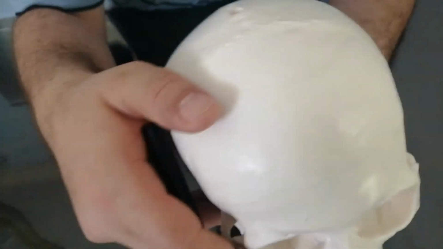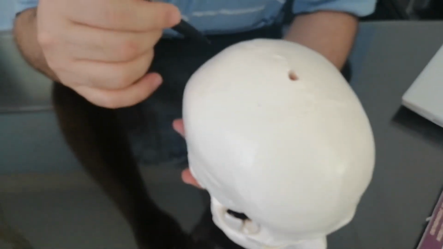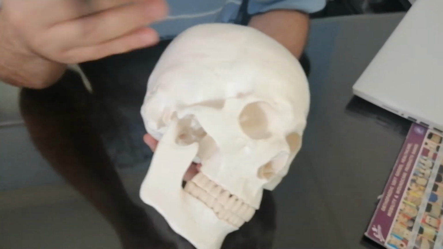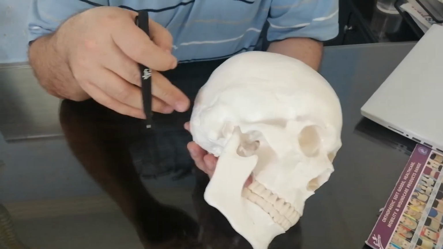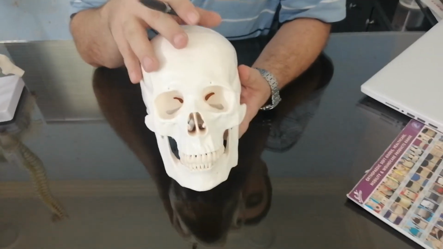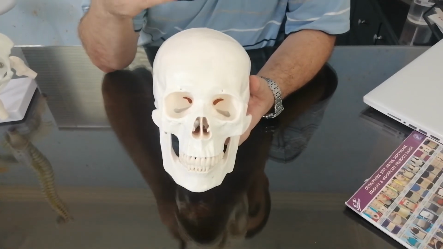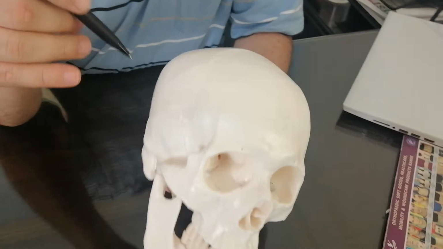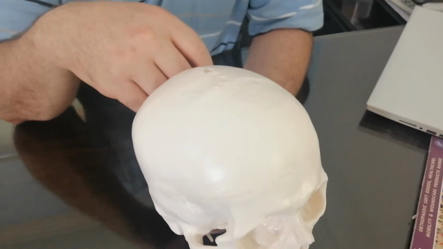So we altogether have 6 fontanelles: anterior, posterior, and anterolateral, posterolateral, or we can name them sphenoidal and mastoid fontanelles. And of course, these fontanelles allow the brain to grow completely, and most of them close around 1-2 months or 3 months after birth.